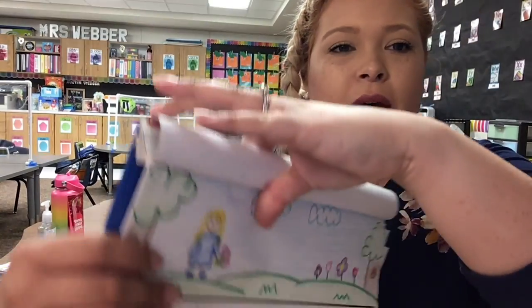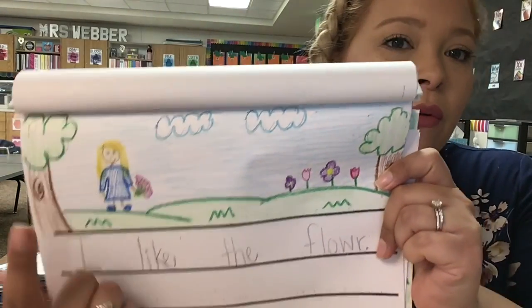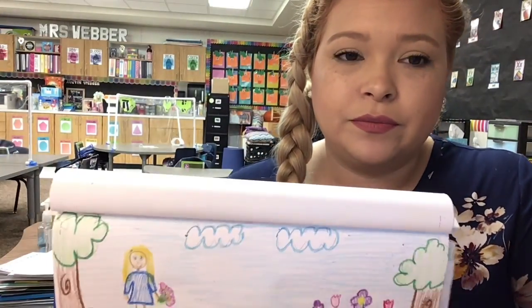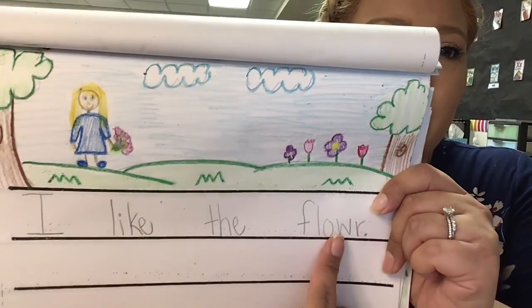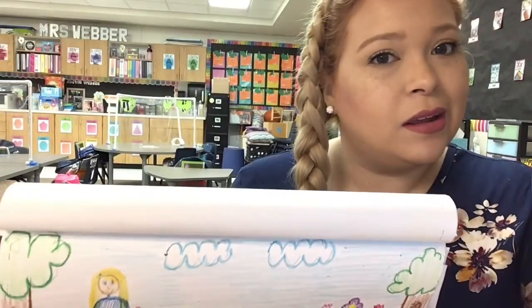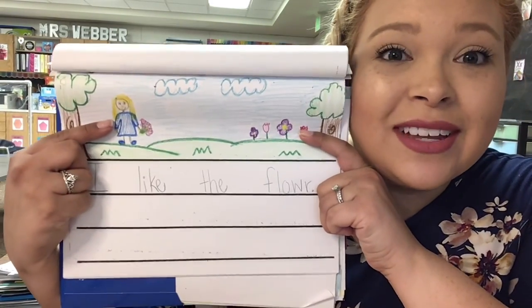I like the flower. And just make sure, because you're writing I, that you always write about yourself. So you're not writing about me, you're writing about you, because when you say I it is yourself. And then, since we wrote about flowers, you have to include the details of flowers. And that's it. I know, doesn't this picture look just like me?